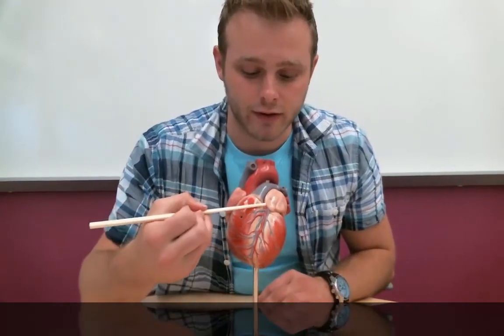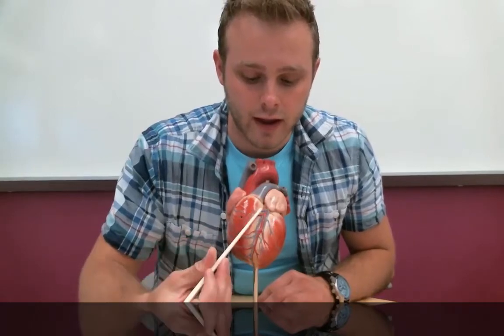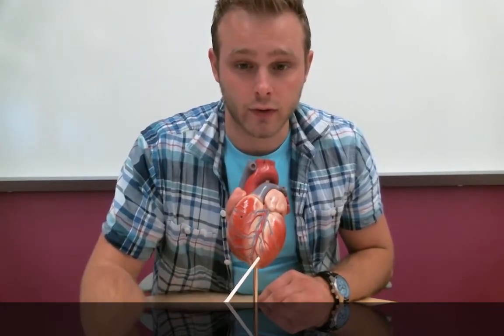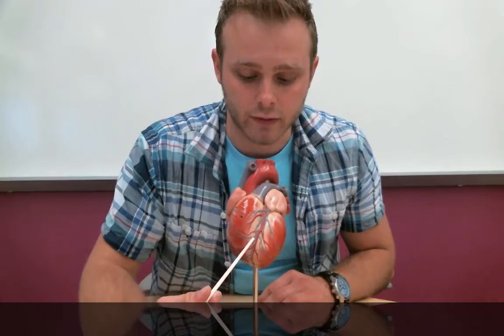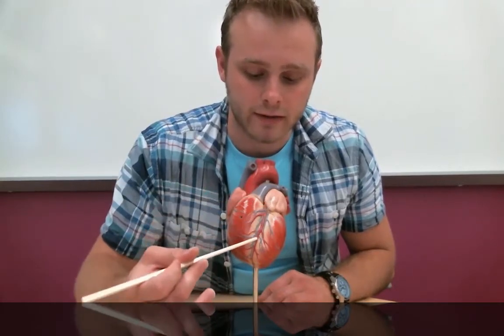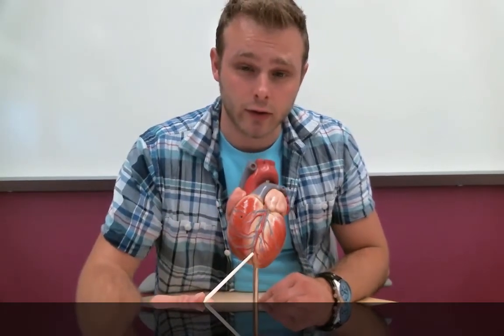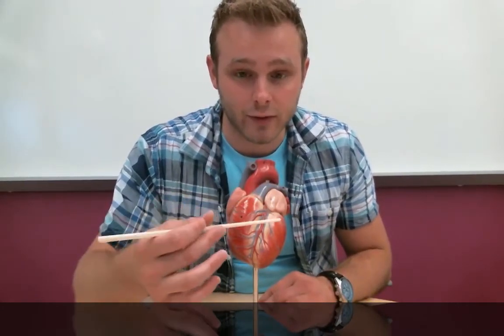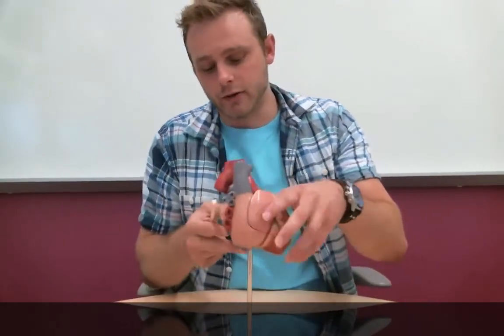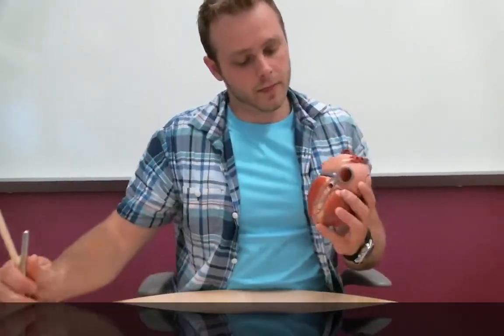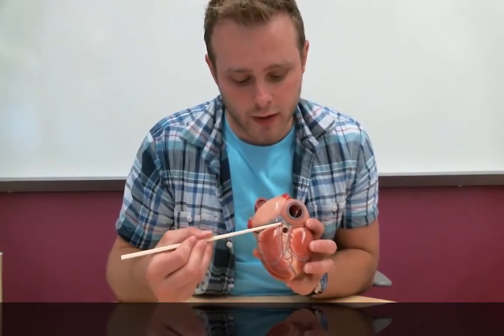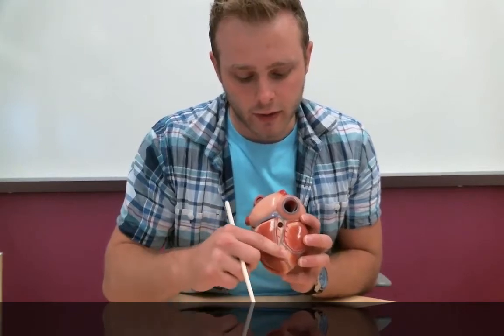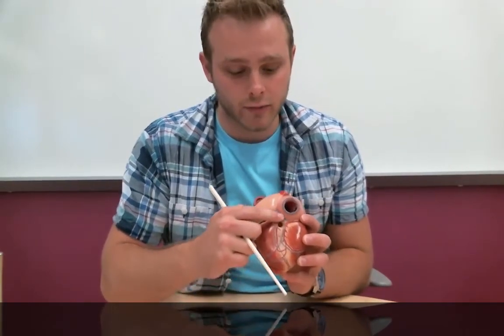We also see right here the anterior interventricular sulcus, which again is filled with several vessels. But it makes sense that this would be called the anterior interventricular sulcus because it's anterior, so it's in the front. It's between the ventricles, so interventricular. And it's a sulcus, it's a groove. And then we also see on the back here the posterior interventricular sulcus. When you run your finger along this on the model, it doesn't seem like it's really a groove, but it definitely is.